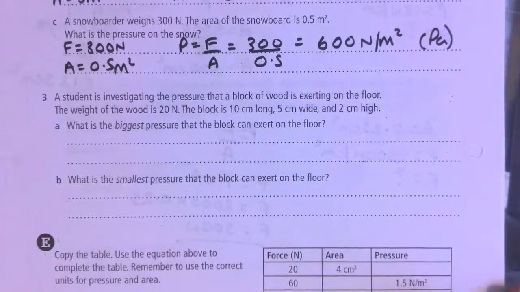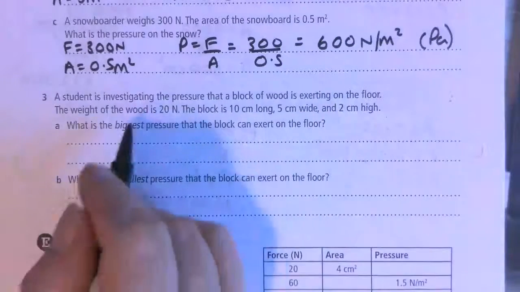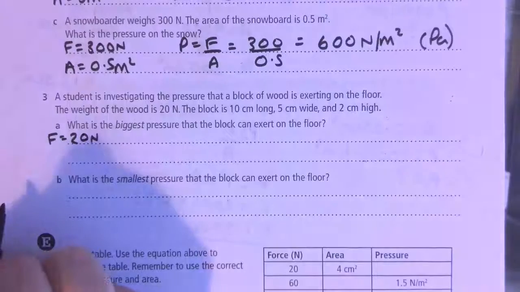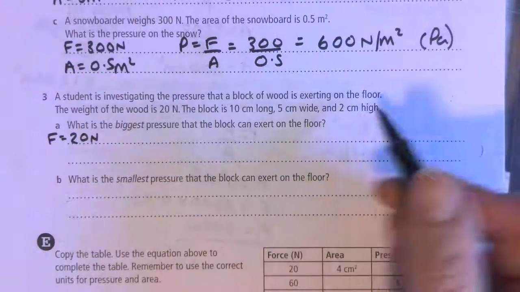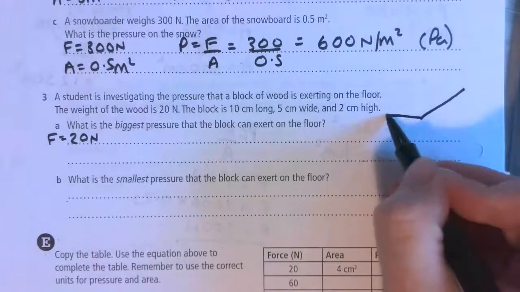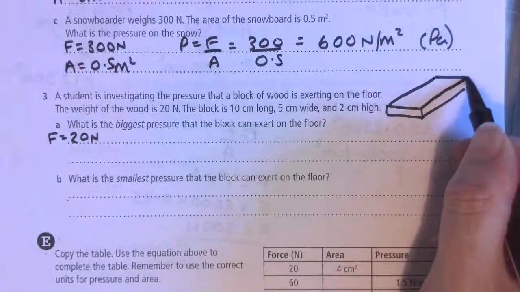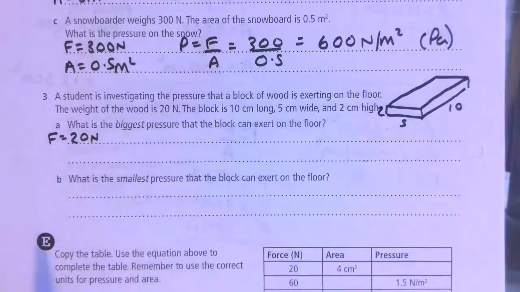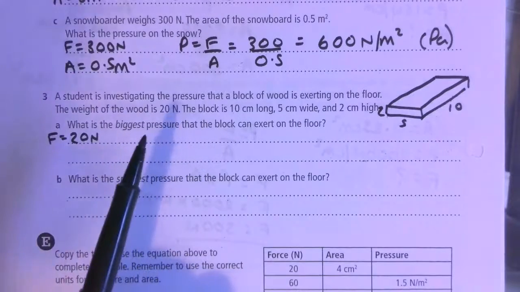3. A student is investigating the pressure that a block of wood is exerting on the floor. The weight of the wood is 20 newtons. So my force is 20 newtons. And the block is 10 centimeters long, 5 wide and 2 high. 10, 5, 2. What is the biggest pressure the block can exert on the floor?